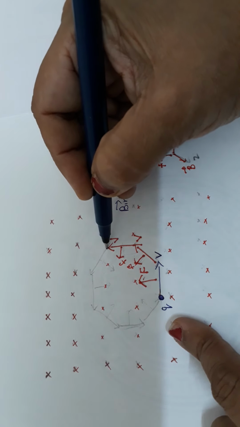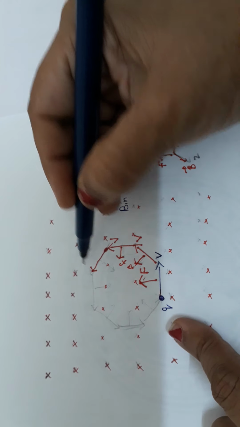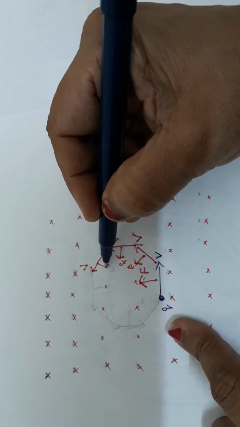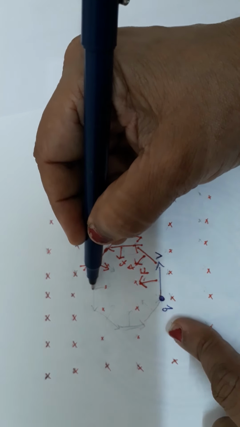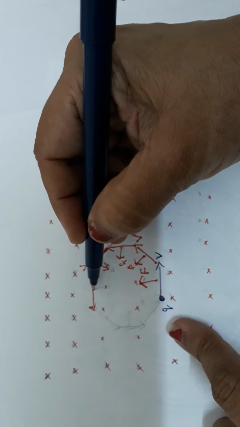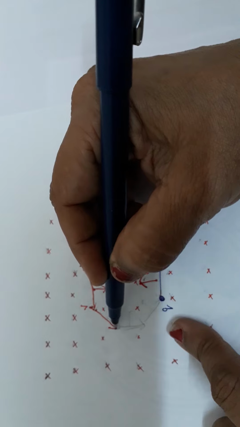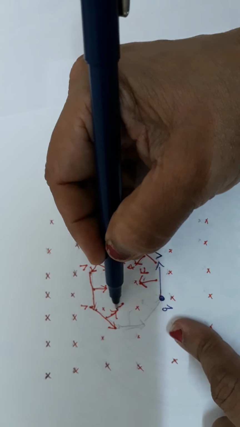So the direction of the particle changes in this direction, right? V changes in this direction, again F acts the same way, and the direction changes this way. Again F acts, V changes, and again F acts.